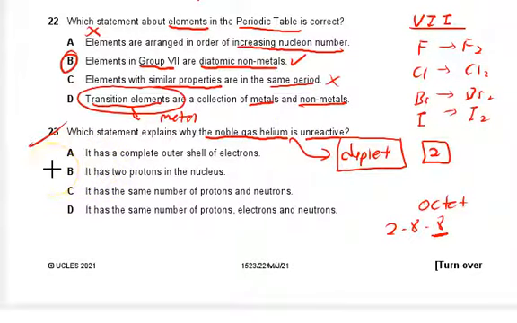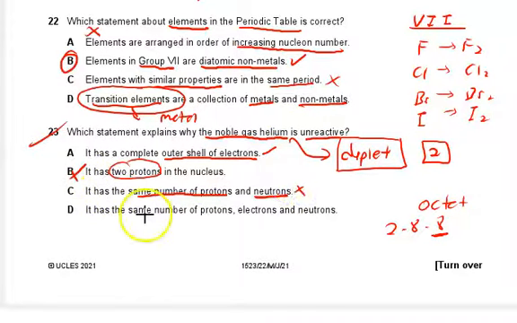So your best answer here will be, it has a complete outer shell of electrons. Okay, that can be the answer. 2 protons and stability doesn't make sense. Same number of protons and neutrons? No. Proton, electron, neutron? No. Your best answer here is A.